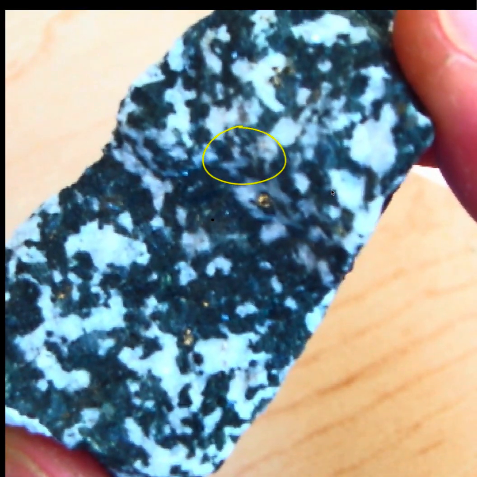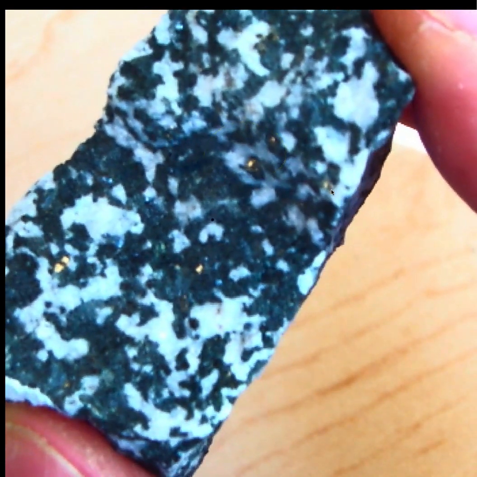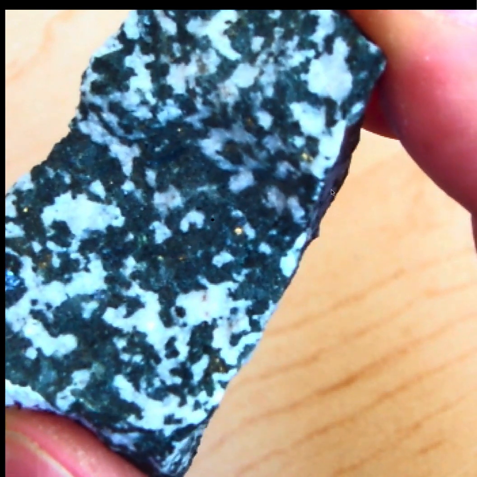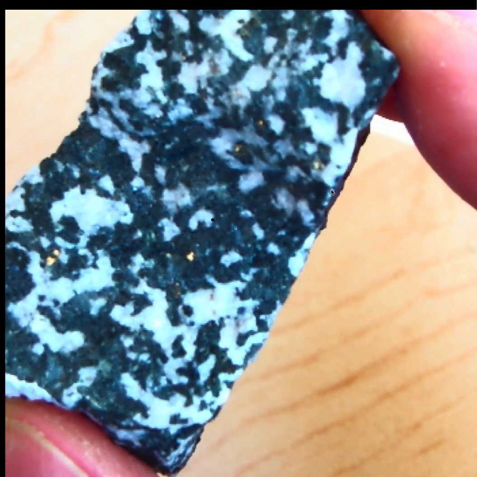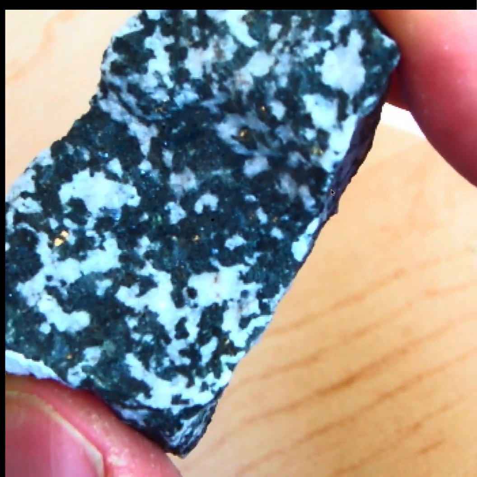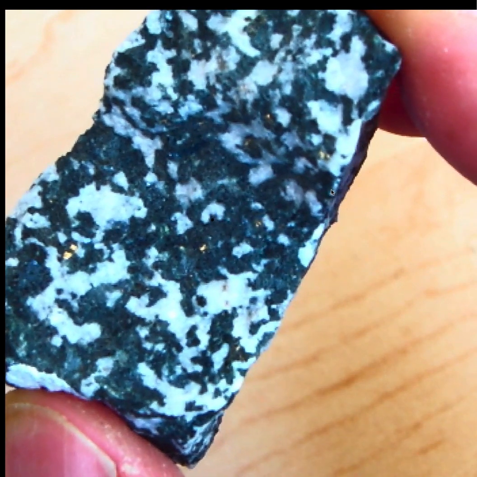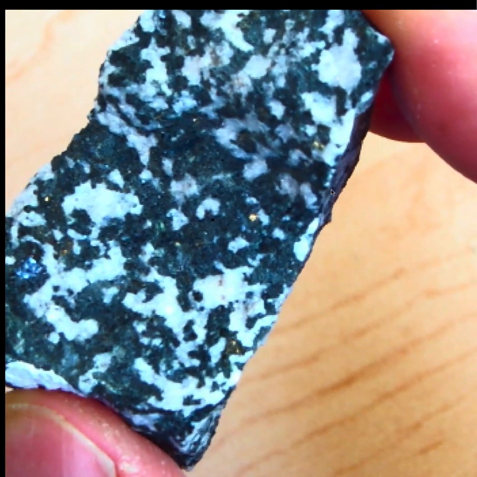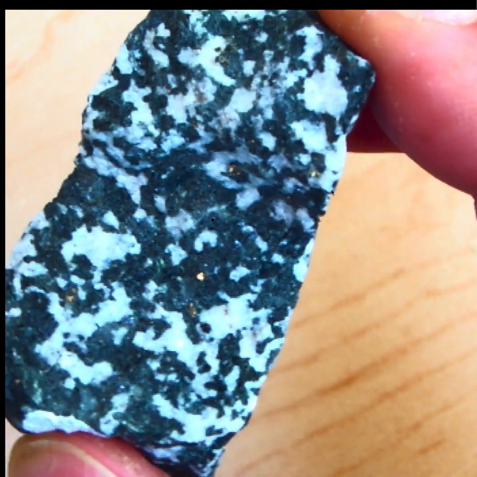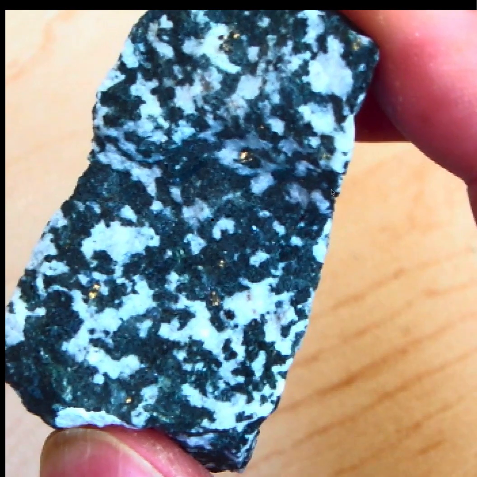I see a vitreous platy mineral with basal cleavage. You can see it's kind of a blackish mineral there, vitreous, small. It looks like they're probably 1 to 2 millimeters in size. And then there's that green mineral, green to black, so it's either hornblende or pyroxene, probably hornblende. And then there's that white mineral, which is some sort of feldspar. So looks like there's 3 minerals in this rock.